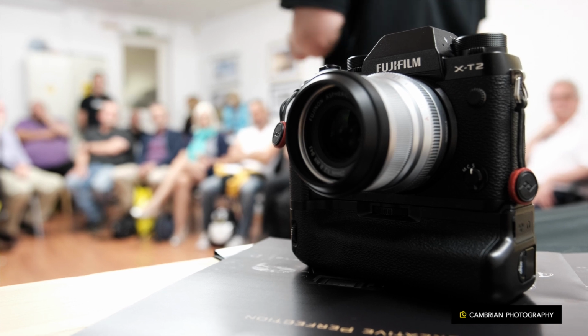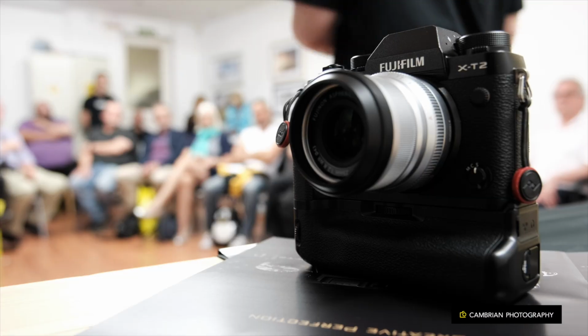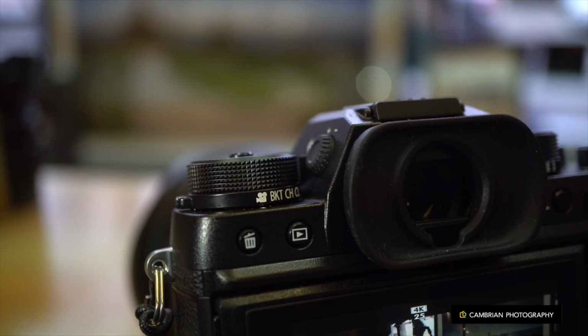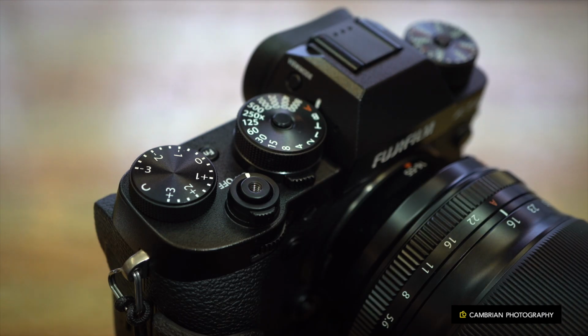Going on to the 4K element side of it, that is a big newbie for Fujifilm. So now it does have its own dedicated mode in there. It's not just a red button on the front. You do have F-log recording as well. And you do also have a quick 4K option.